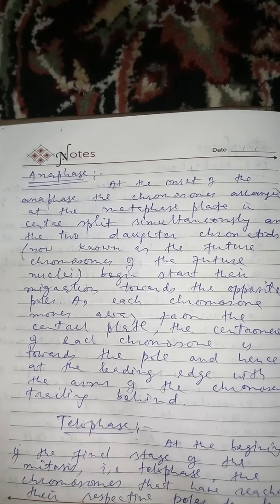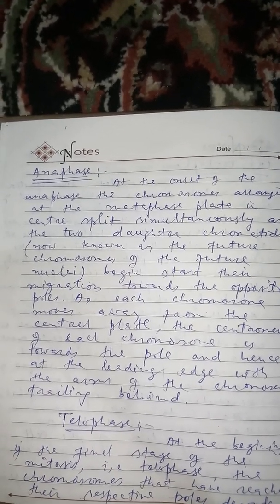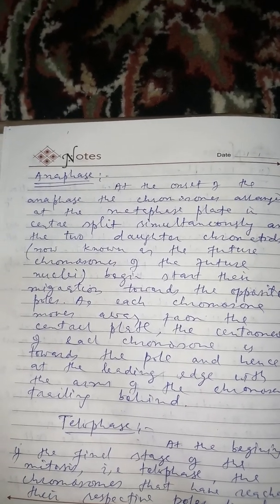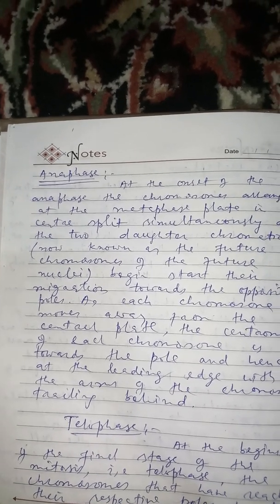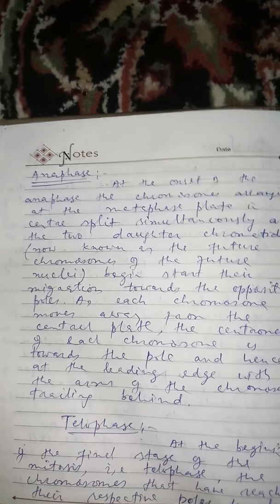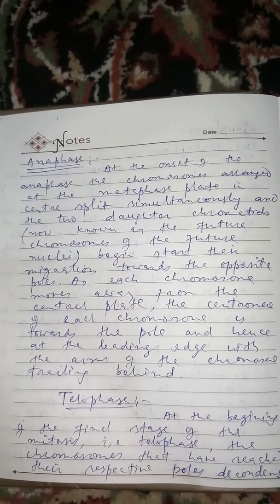When these chromatids move towards the opposite poles, the centromeres face towards the pole side, and the chromosome arms hang towards the center. These are the developments which take place in anaphase.